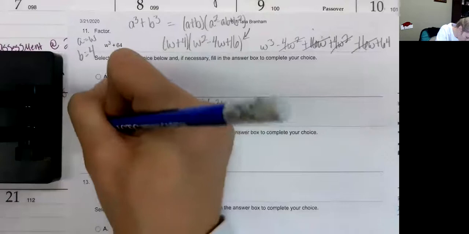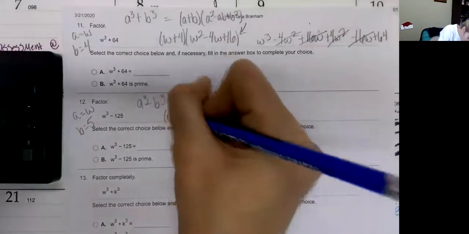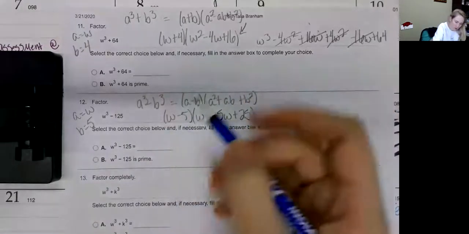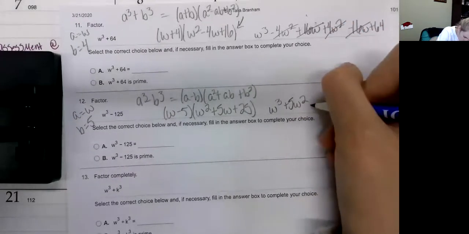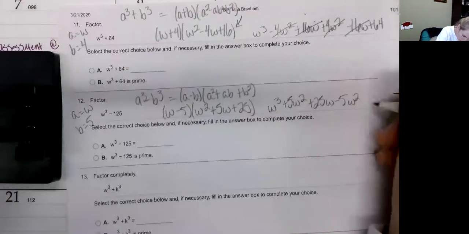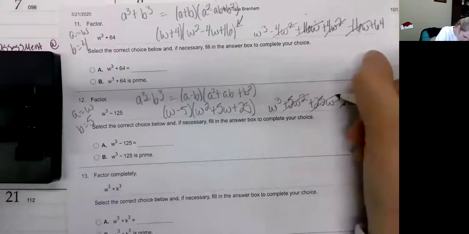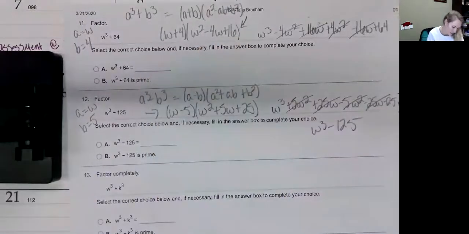All right. Then here, our a would be w, and our b would be 5, because the cube root of 125 is 5. So then we'd have w subtract 5 times w squared plus 5w plus 25. And then if we checked it, we'd have w cubed plus 5w squared plus 25w. Negative 5w squared, subtract 25w, subtract 125. Positive, negative, so this would be it.